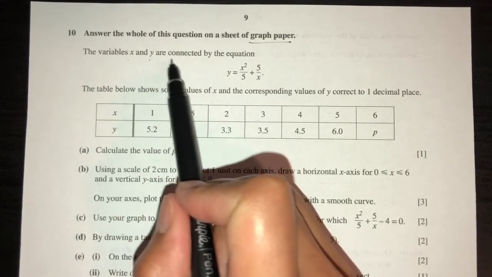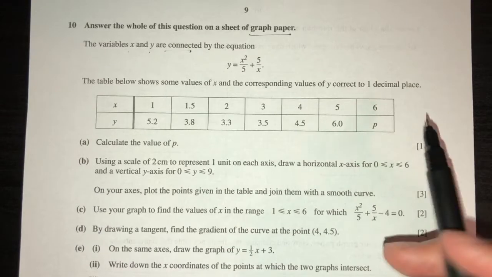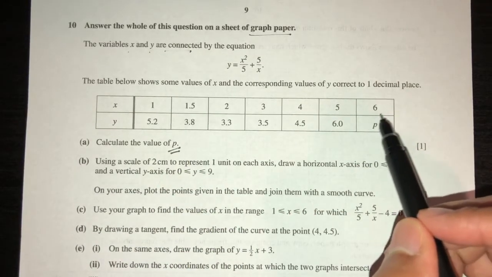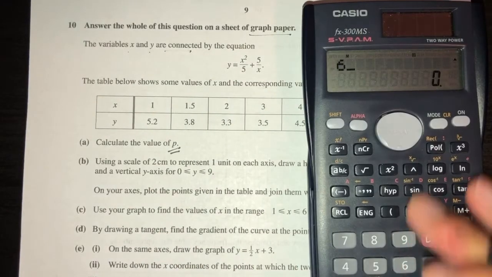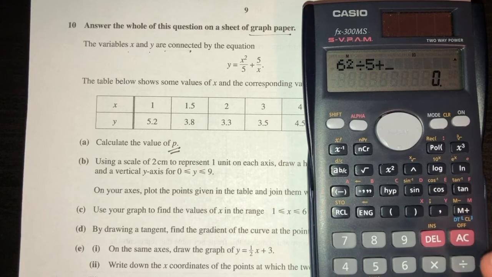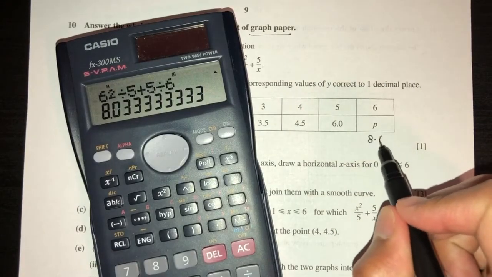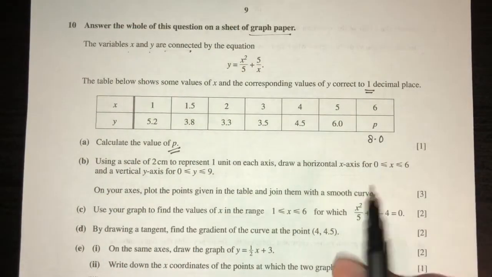Variables x and y are connected by this equation. Now, the first question is we have to find the value of p. The value of p is y when x equals 6. So let's replace x with 6 in the equation. That will be 6 squared divided by 5 plus 5 divided by 6. That will be 8.0, correct to one decimal place. So the value of p will be 8.0.